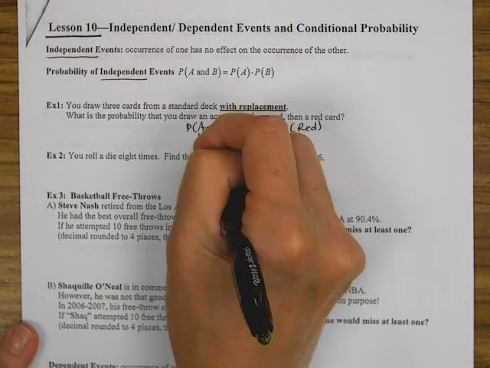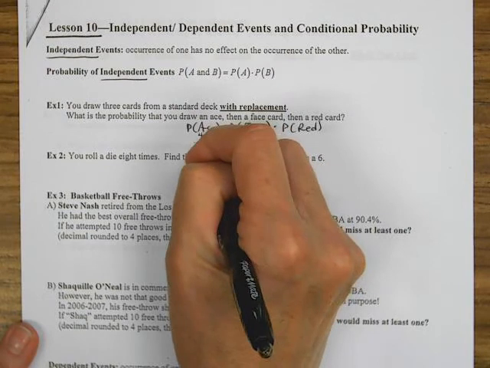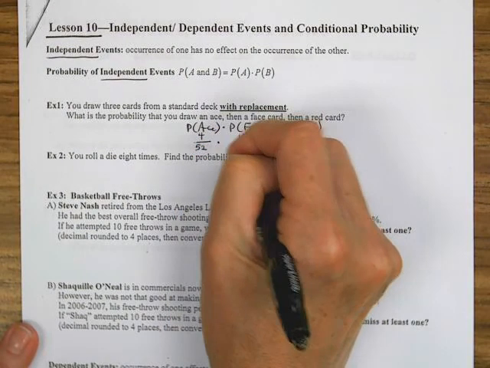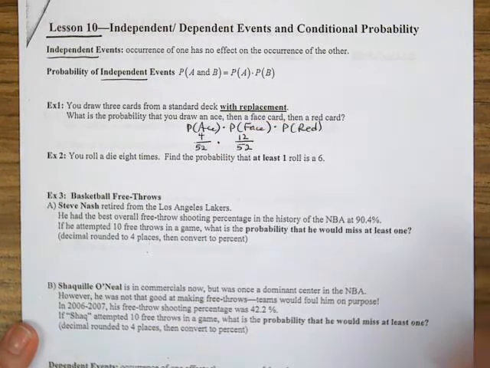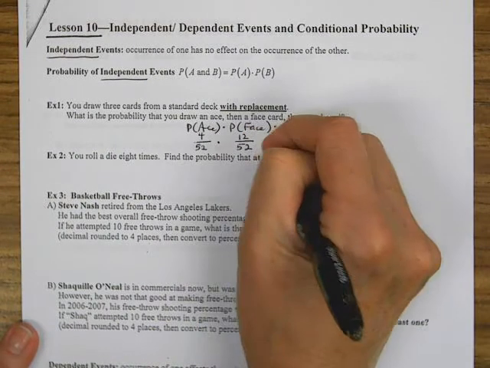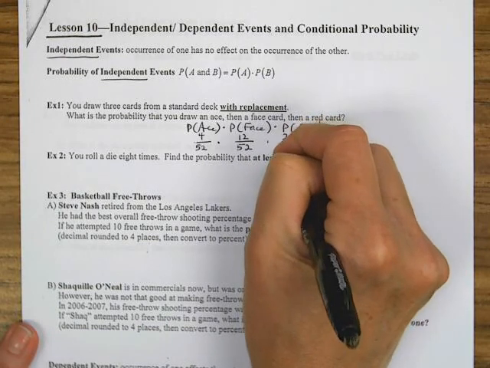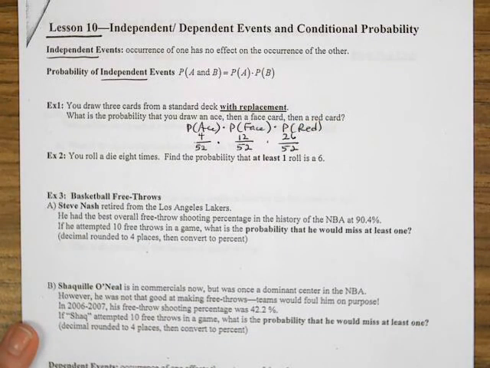Ace. There are 4 aces in a deck of 52 cards. Face cards. There are 12 face cards in a deck of 52. And red cards, that would be 26 in a deck of 52. And then you could reduce and multiply that to get your answer.